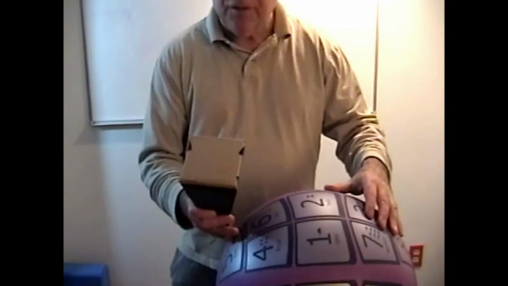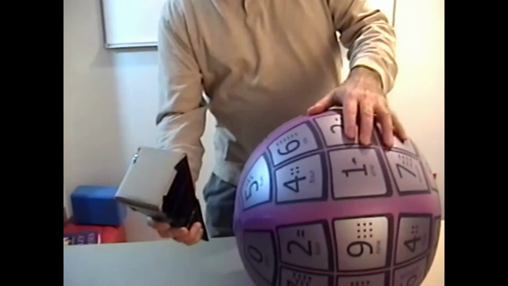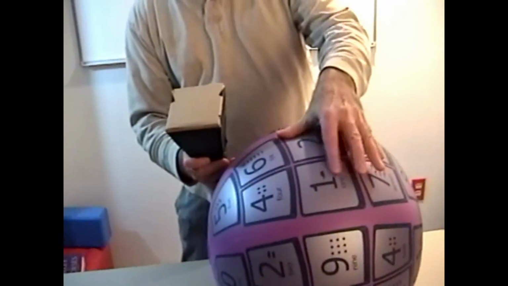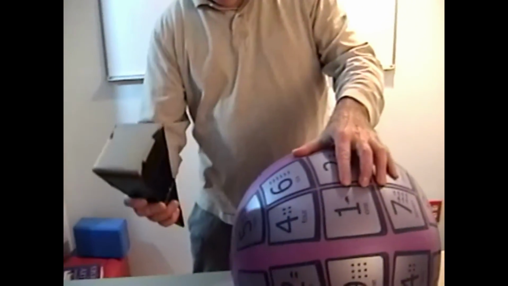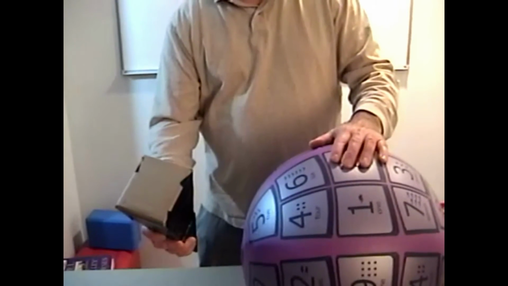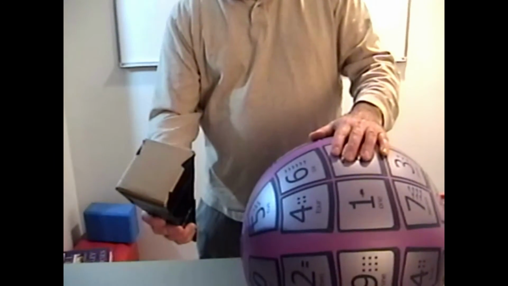So just imagine that this ball, this sphere, is made up of lots and lots of pyramids like this, and the bases of the pyramids form the surface of the sphere, and the tips of the pyramids, this part, all come together right at the center of the sphere.